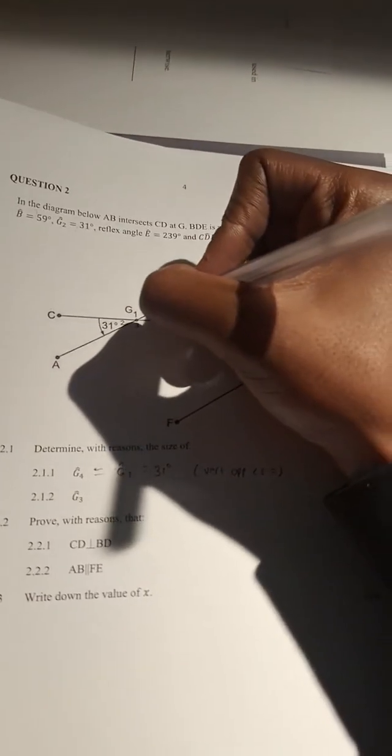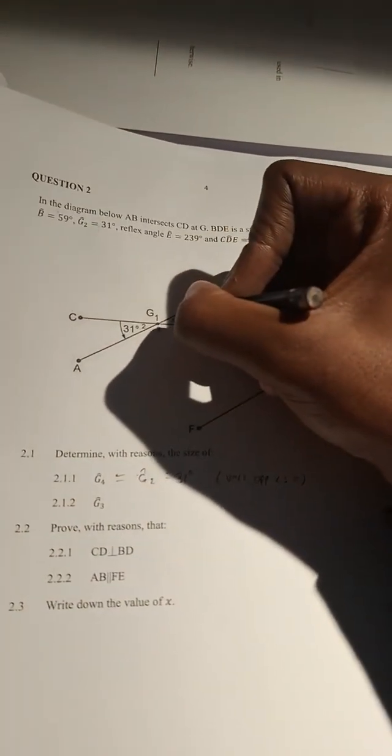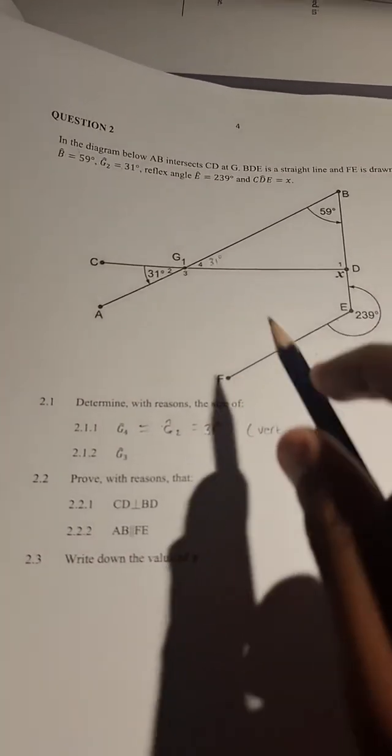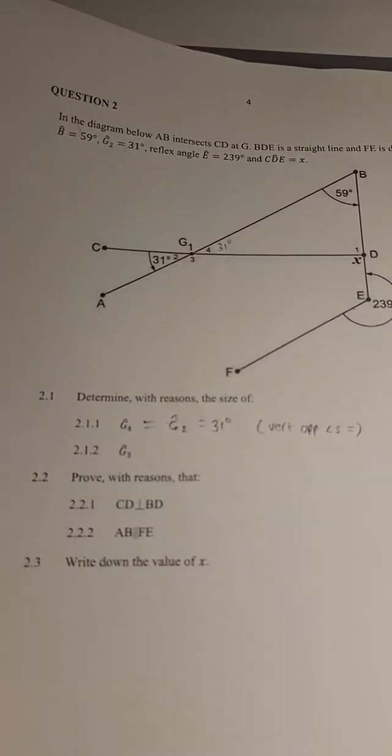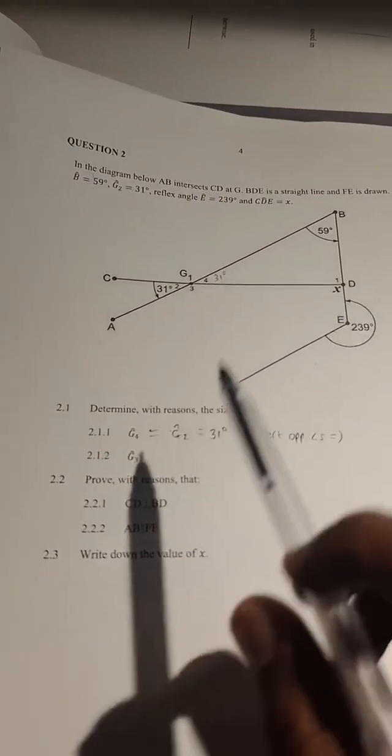Then whenever we get something, we must update our diagram so that it represents the new information, so that when we move on to the next question, we can also note what we have found. Let's go on to G3. Angle G3. What's angle G3, guys?